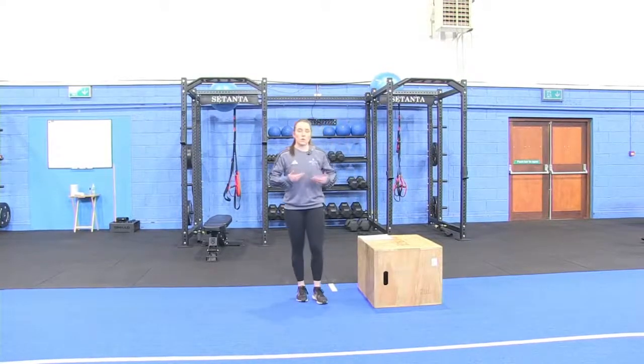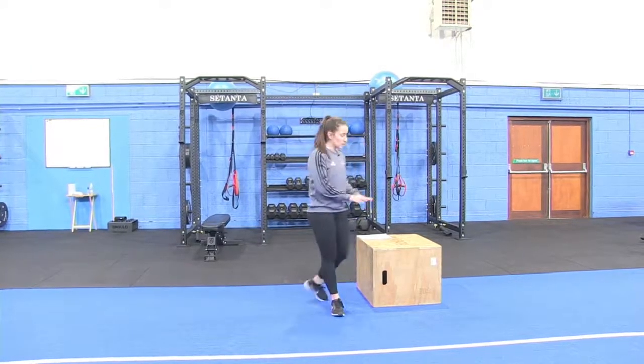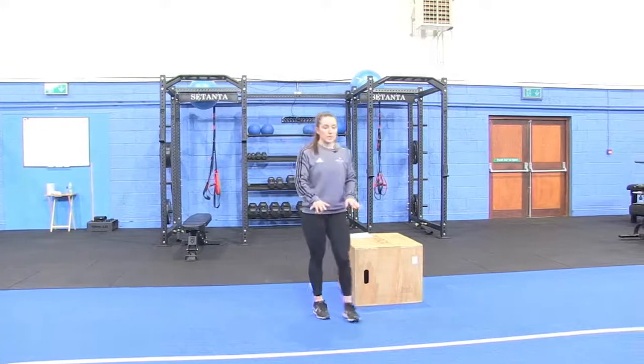That's a lot more force gone up through my joints, up through my tissues. If I repetitively landed like that, injury risk goes straight up. Okay, so that's my first starting point, a drop and stick drill.